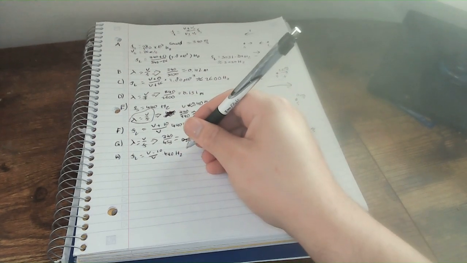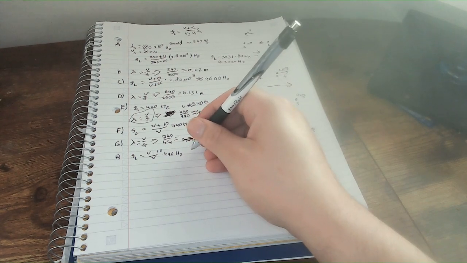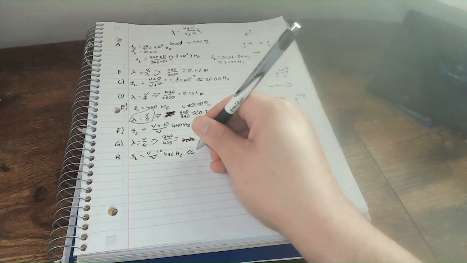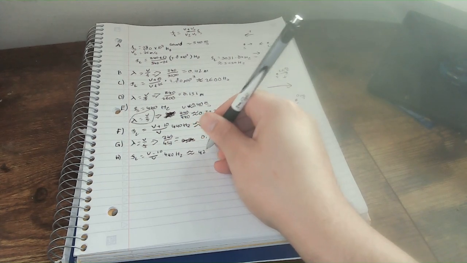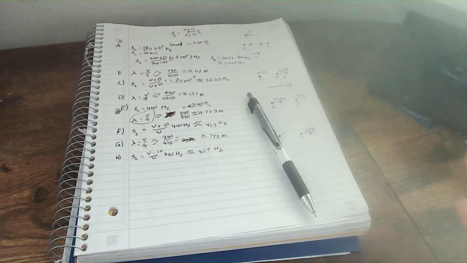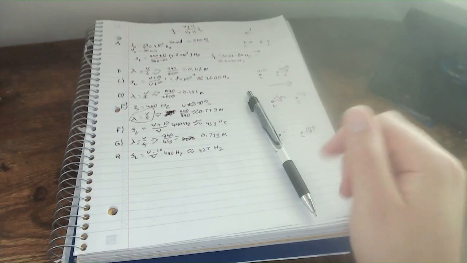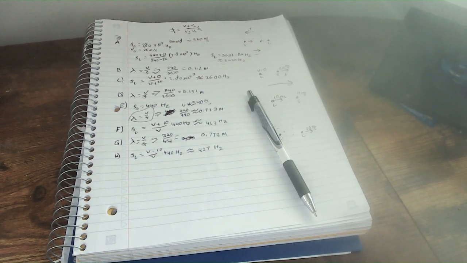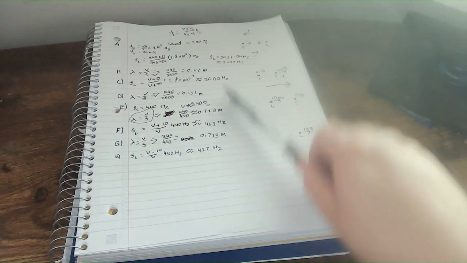But the new frequency will be 427.058. So remember, we always round off to 3 sig figs. We'll make that 427 hertz. I shouldn't say always. We're doing that specifically for this case right now for these problem sets, just because of how many values we're given. That was for H. So then we move on to I.